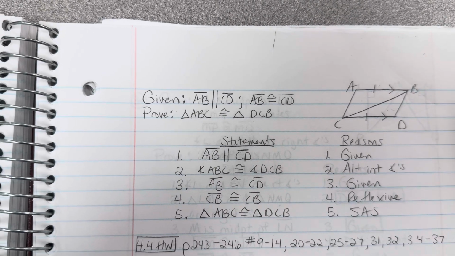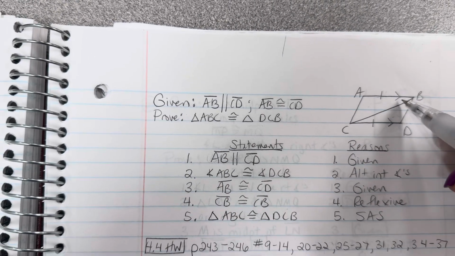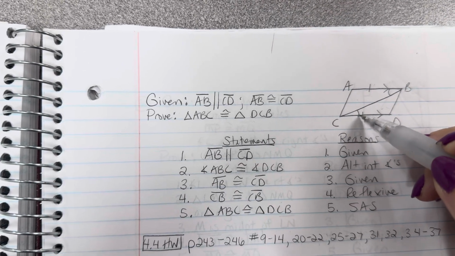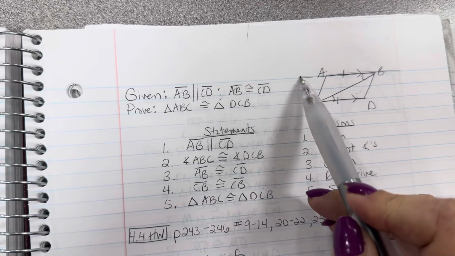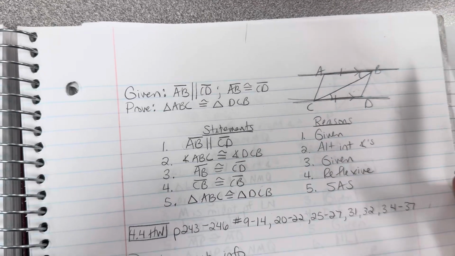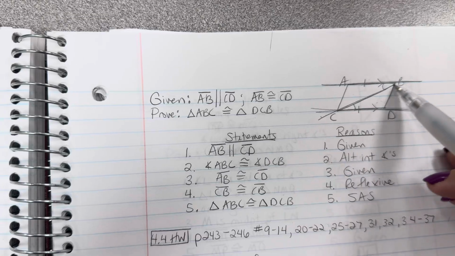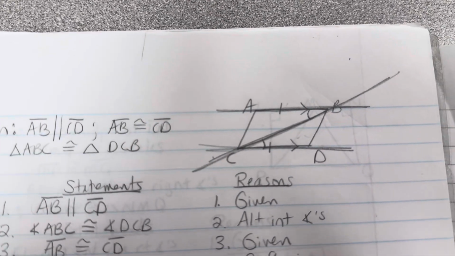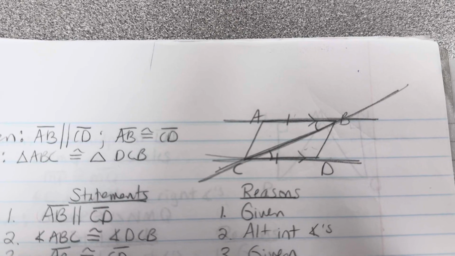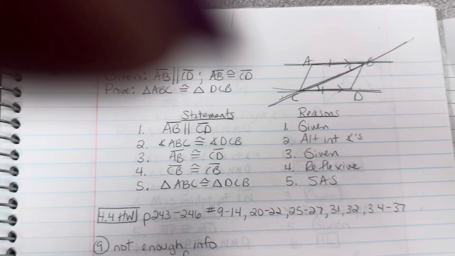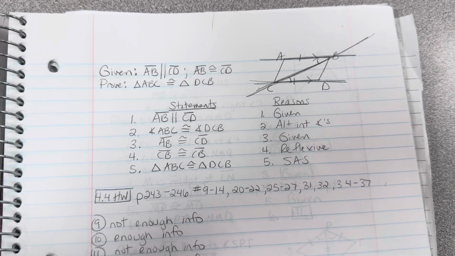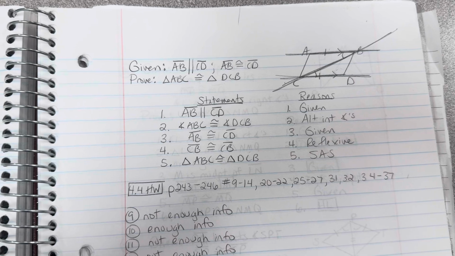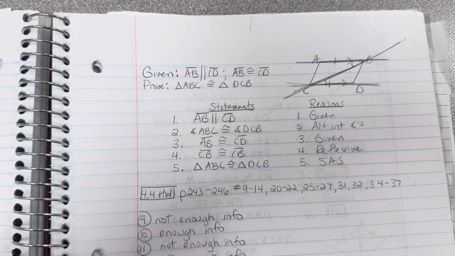I can use ABC, which is this angle right here, and DCB, which is this angle, using these two lines being parallel. And always, always mark up your diagram. And using this as a transversal, hopefully by highlighting that, you can see why ABC and DCB are congruent using alternate interior angles. Remembering back from chapter 3, alternate interior angles says that if the lines are parallel, alternate interior angles are congruent.